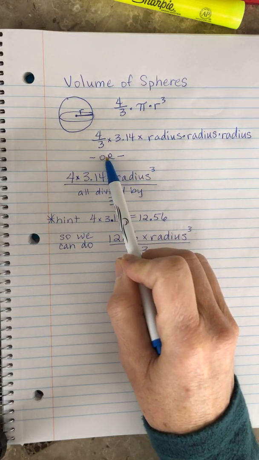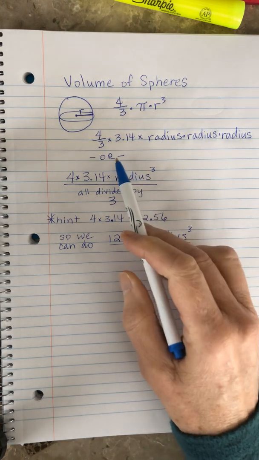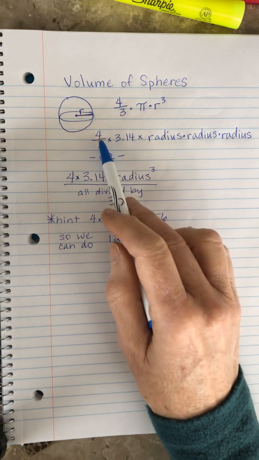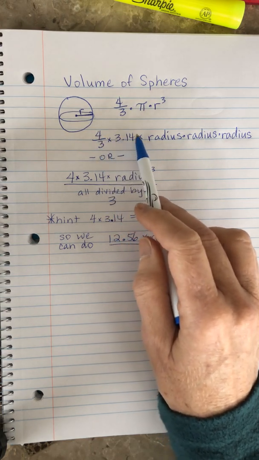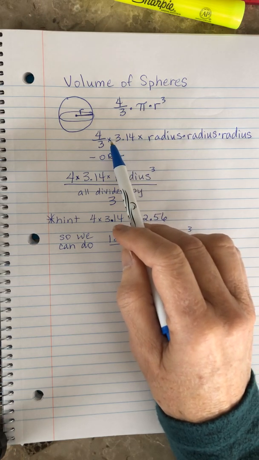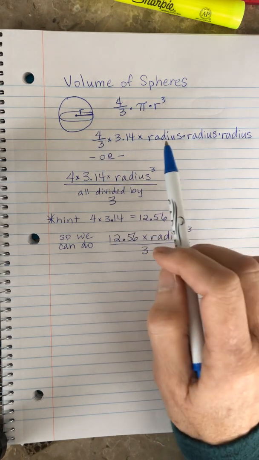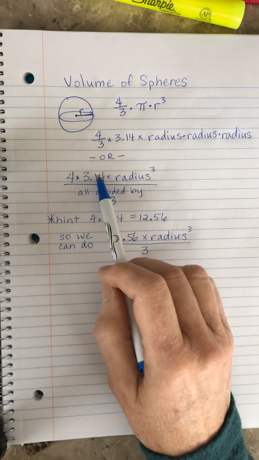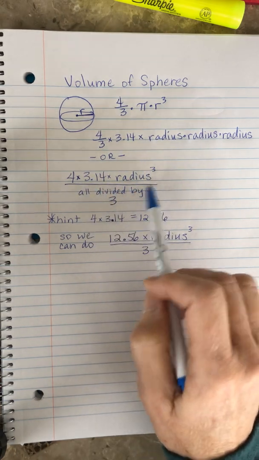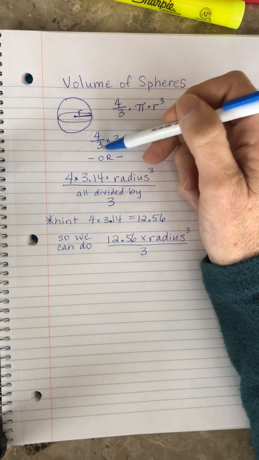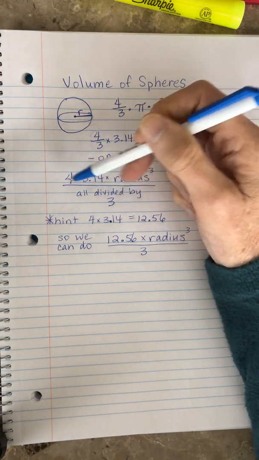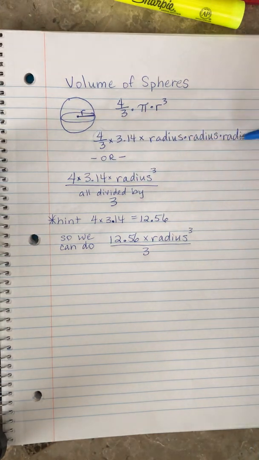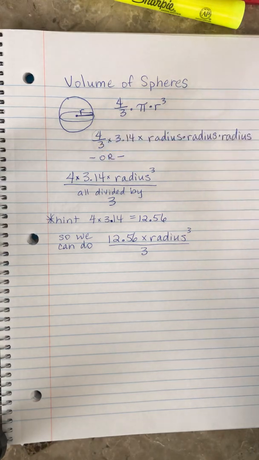Or you can do what I like to do when I'm working with cones, because cones also start with a fraction. If you remember the formula for cones, 1/3 times pi times r squared times h, right? This is 4/3 this time. And here's how I like to do it. I like to say 4 times 3.14 times the radius cubed, all divided by 3, because there's that fraction. I'm just multiplying everything in the numerator. All of this is in the numerator, and then that's in the denominator.